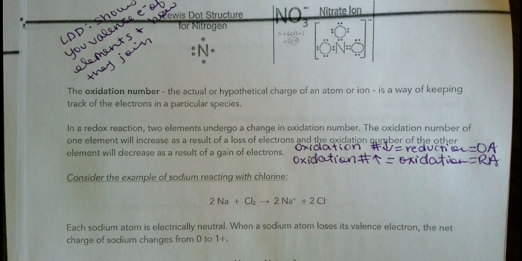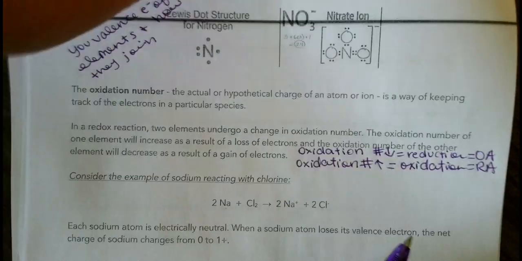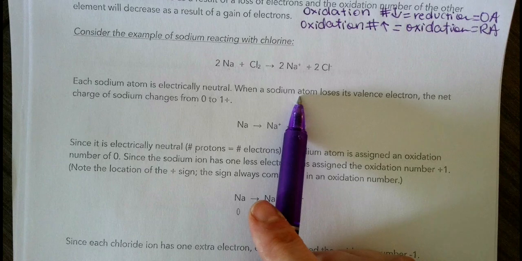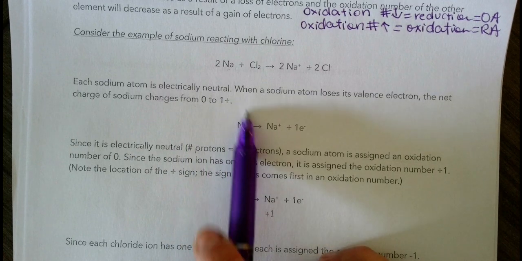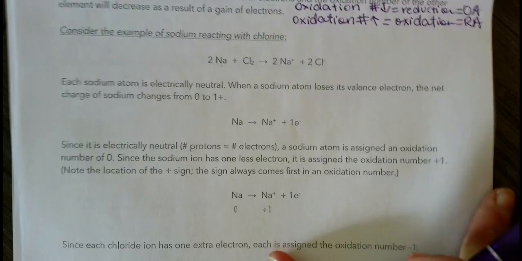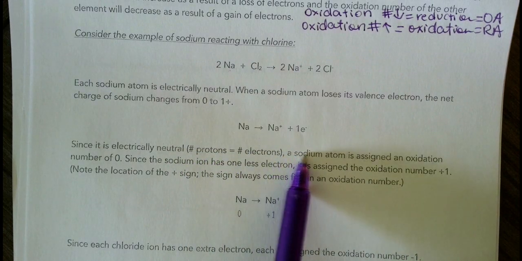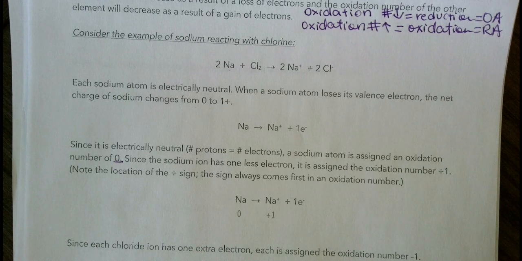So let's go through this example here. So we have sodium plus chlorine to produce Na+ and Cl-. Each sodium atom is electrically neutral. When a sodium atom loses its valence electron, the net charge of sodium changes from 0 to 1+. So you have sodium turning into Na+ and 1 electron. Since it's electrically neutral, the number of protons equals the number of electrons, so a sodium atom is assigned an oxidation number of 0. Since the sodium ion has 1 less electron, it is assigned the oxidation number of 1+.